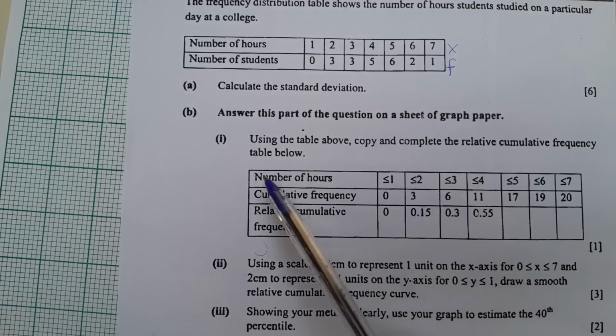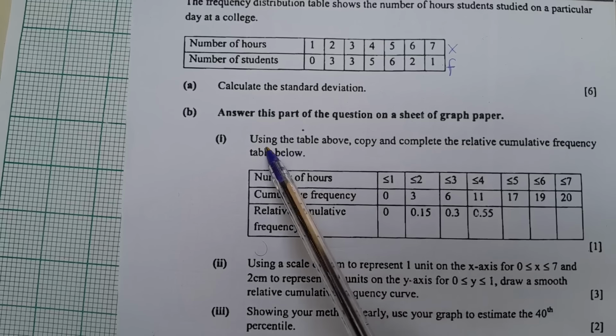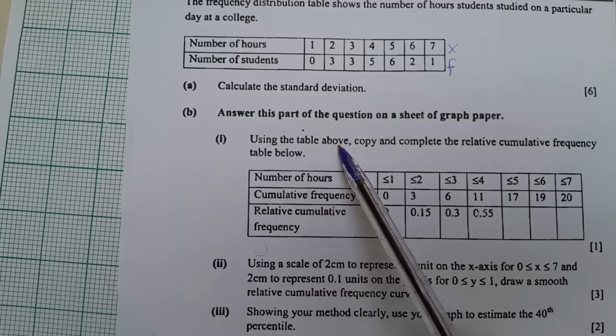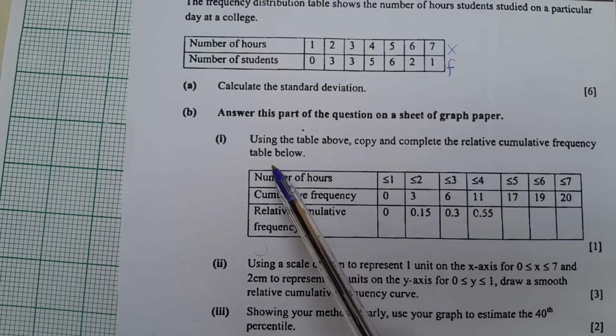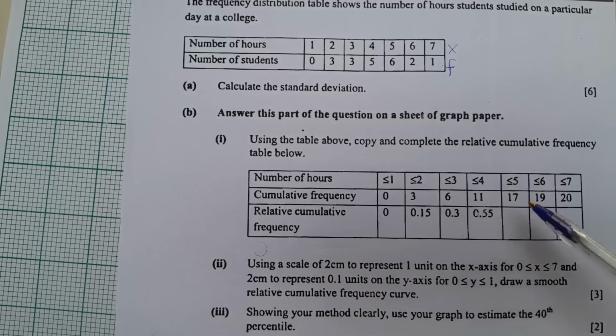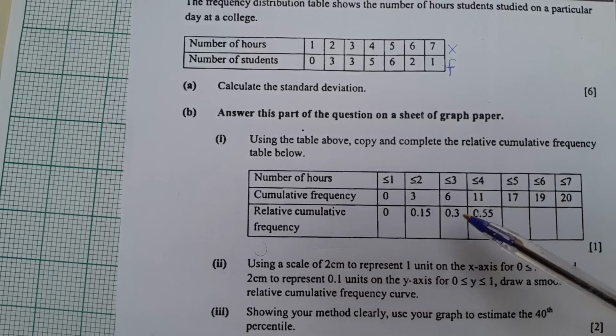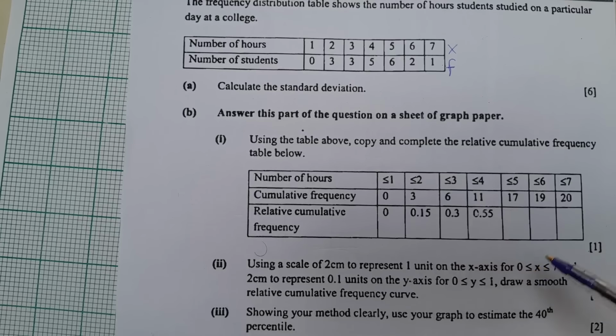How can you answer that? Use the data above, using the table above. Copy and complete the relative cumulative frequency table below. So we want to complete this relative cumulative frequency table that is here. How can we complete this? The way in which we are going to complete this is something that is very simple. You are all going to understand.